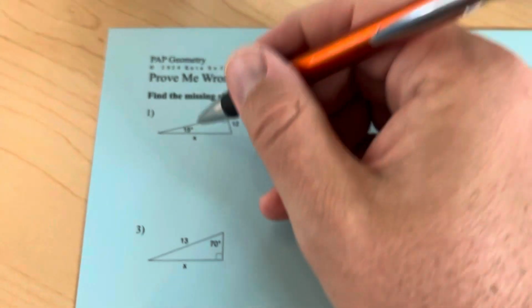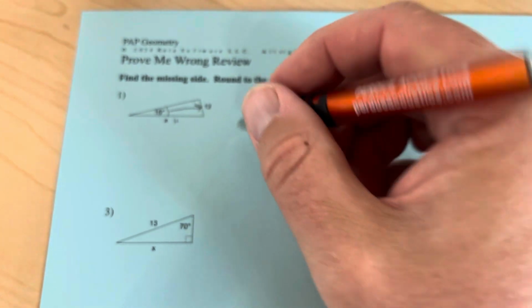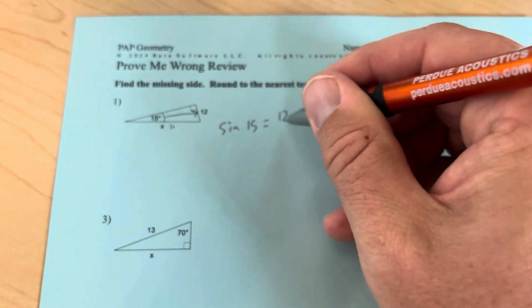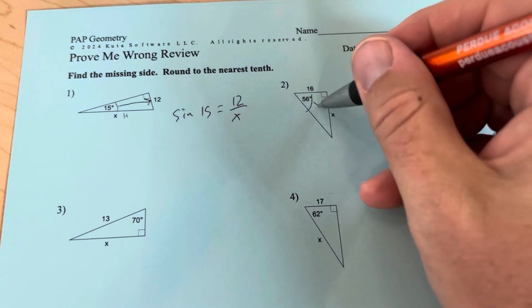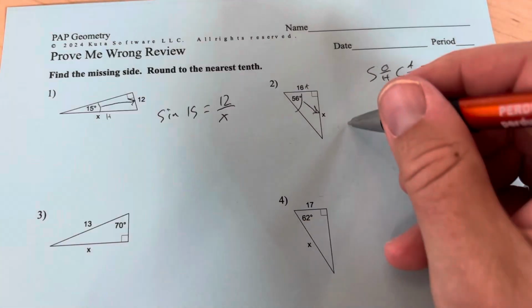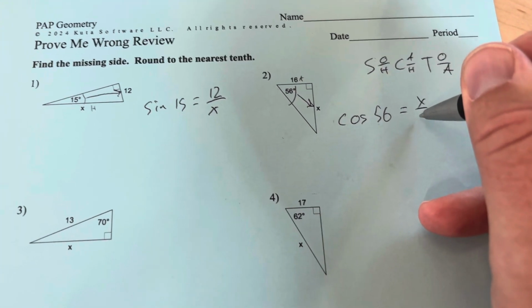On this one, find the missing side. Here's my angle. This is opposite. This would be my hypotenuse. So this one's going to be the sine of 15 is equal to my opposite over my hypotenuse. This one, I have this angle. Here's my opposite side. This is going to be my adjacent. So this is cosine of 56 is equal to x over 16.